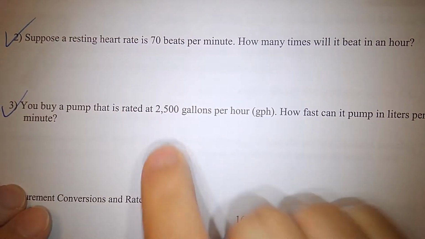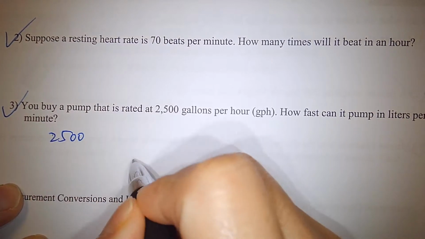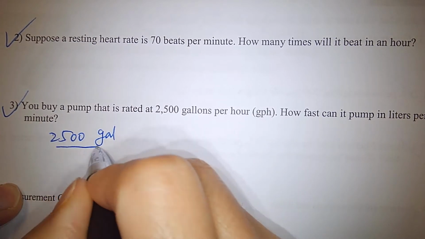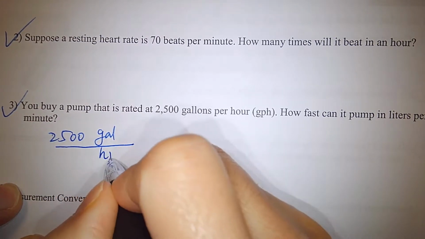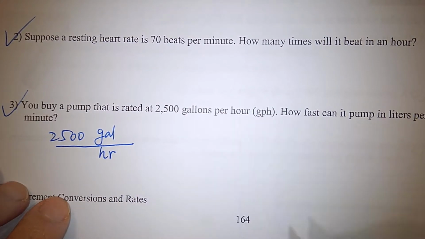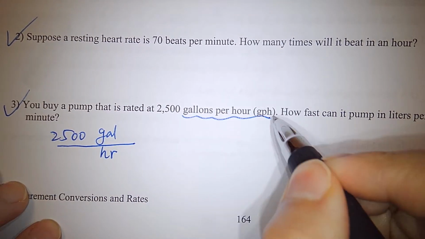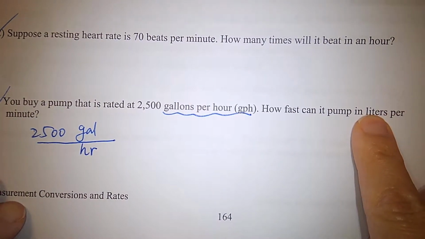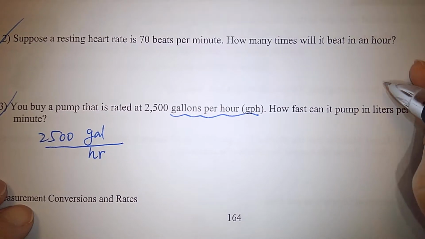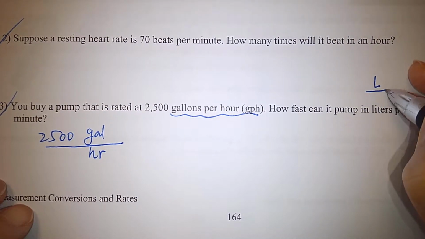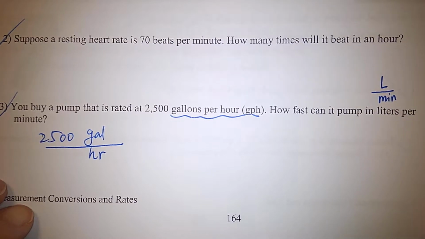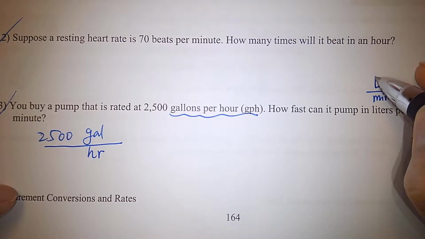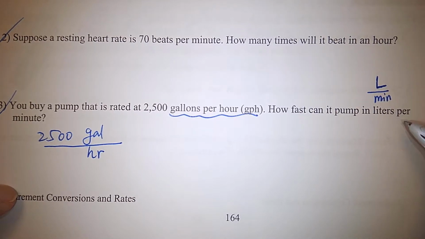We're going to convert from 2,500, what is this? Gallon per what? Hour, right? This is the unwanted units. What is the unit we desire? Liter per minute. Okay, so it's liter per minute. I use capital L. Yeah, liter per minute.